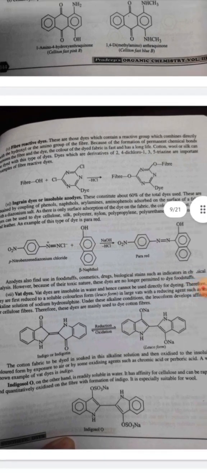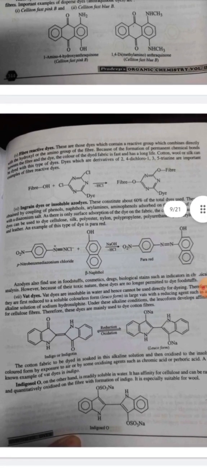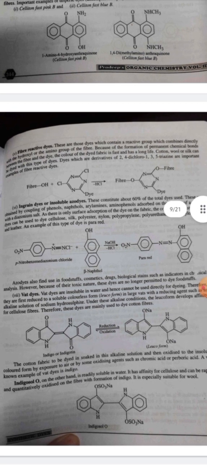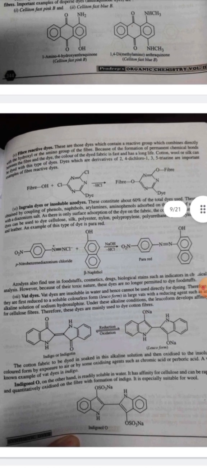Our fifth type of dye is fiber reactive dyes. These are those types of dye which contain a reactive group which combines directly with the hydroxyl or amino group of a fiber. Because of the formation of a permanent chemical bond between the fiber and the dye, the color of the dyed fabric is fast and has a long life.